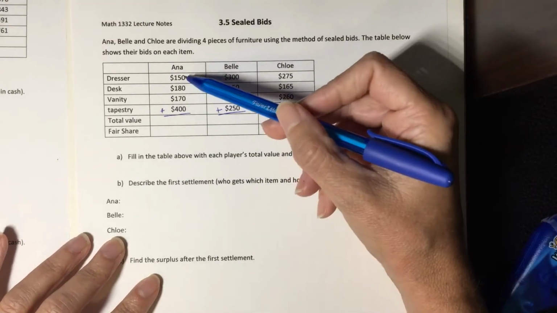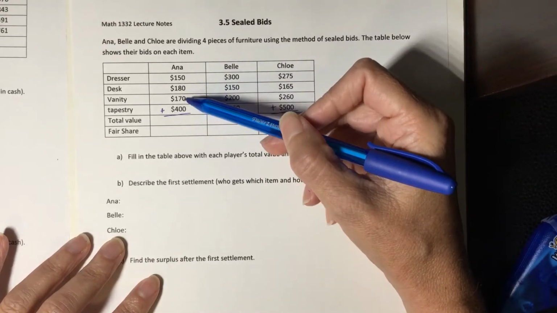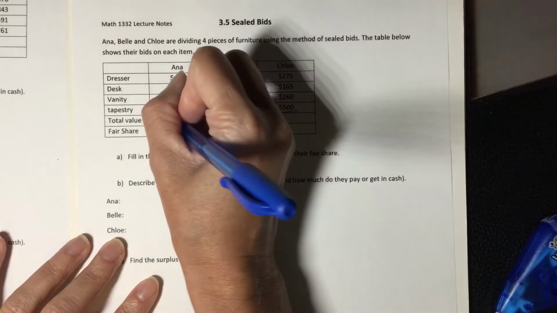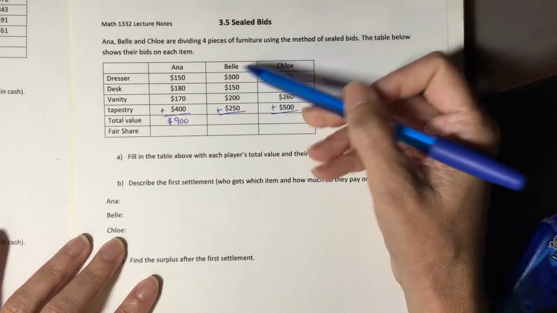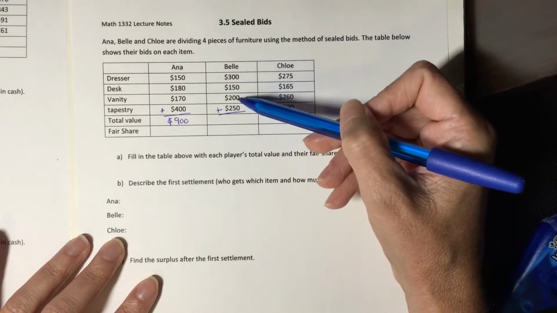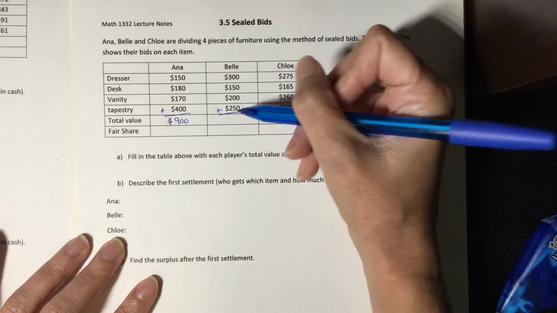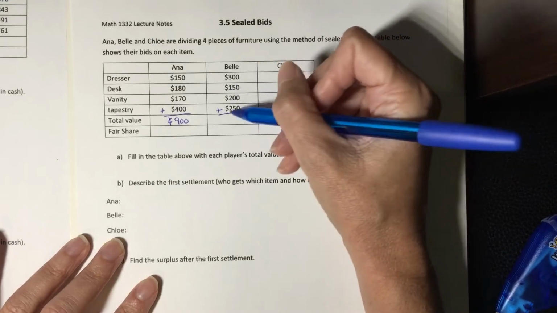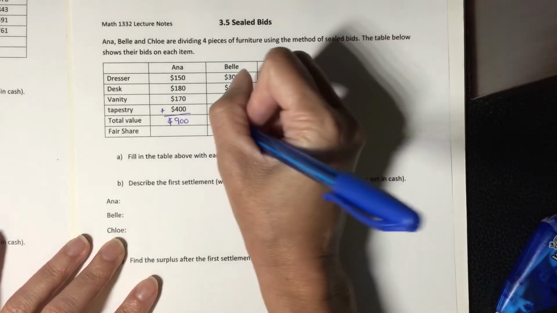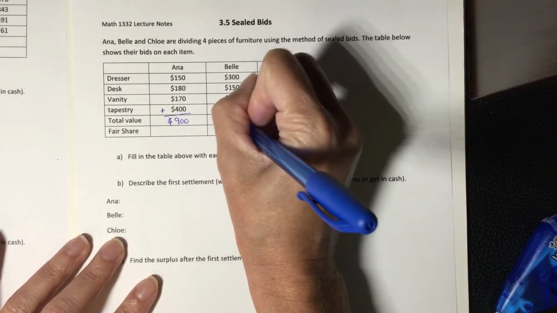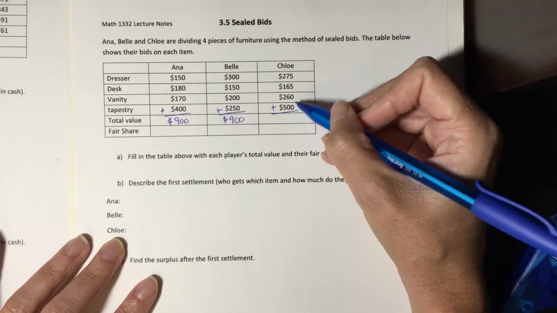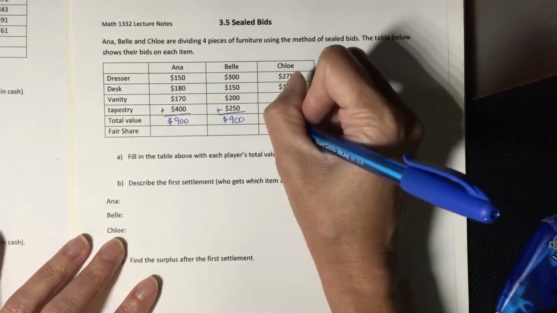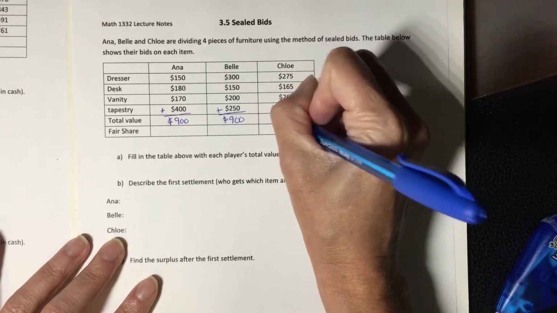If we add up all of Anna's 150, 180, 170, and 400, that comes out to be 900. If we add up Belle's 300, 150, 200, and 250, that also comes out to be 900. But if we add up the last one, she bid a little higher on most of these things, and her total turns out to be 1,200.